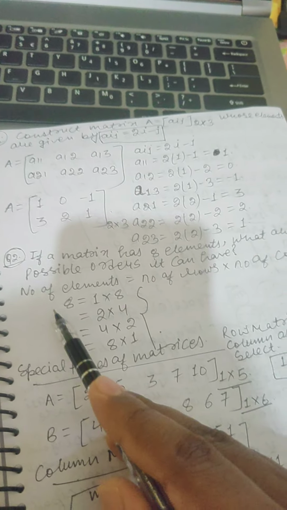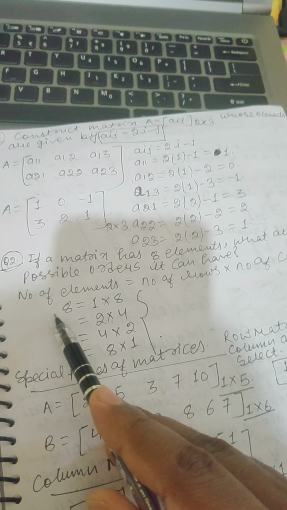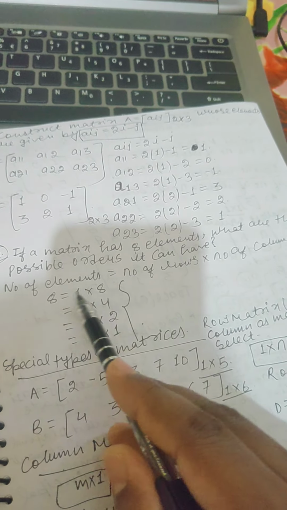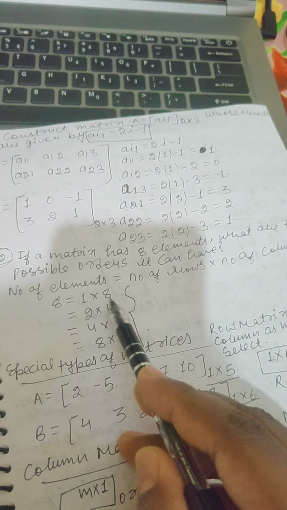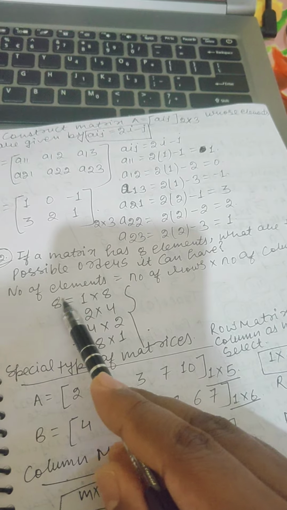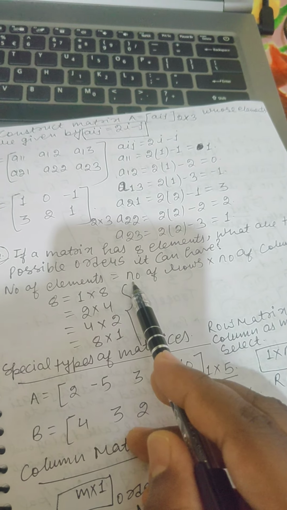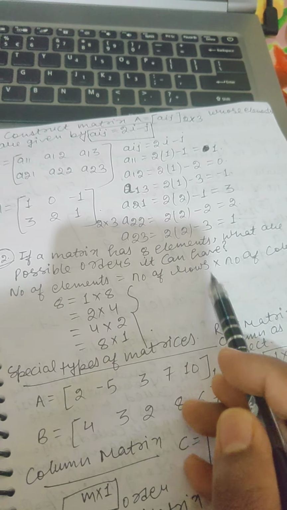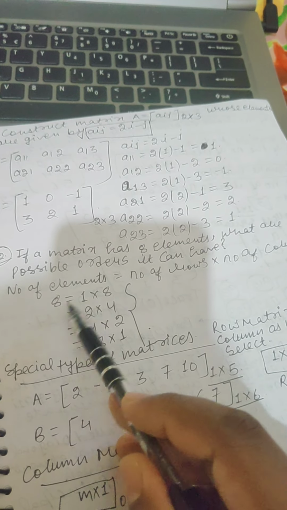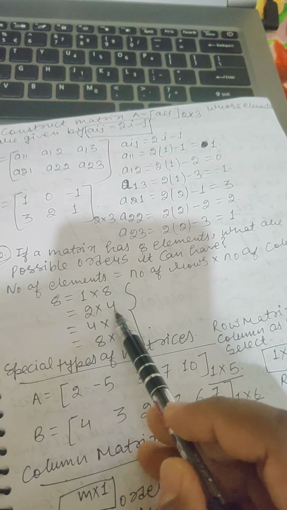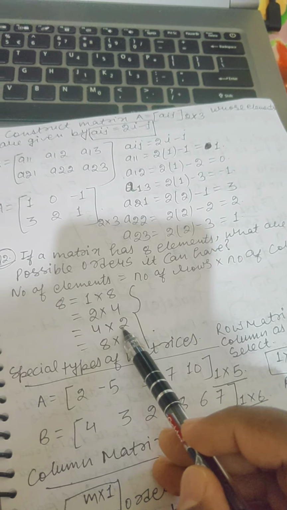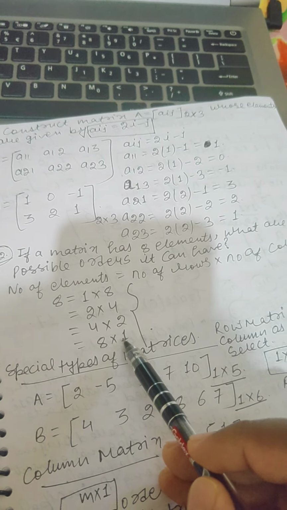Now the next question: if a matrix has 8 elements, what are the possible orders it can have? We already know that the number of elements is equal to the number of rows into the number of columns. So 8 can be written in how many ways? 1 into 8 is 8, 2 into 4 is 8, 4 into 2 is 8, 8 into 1 is 8.